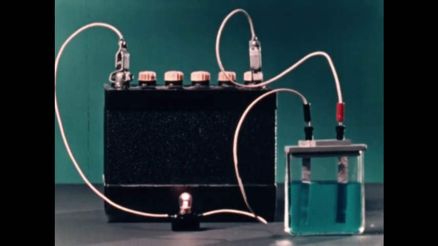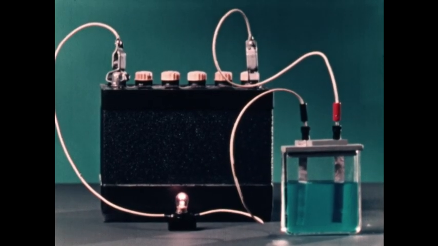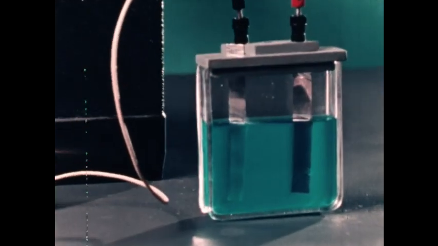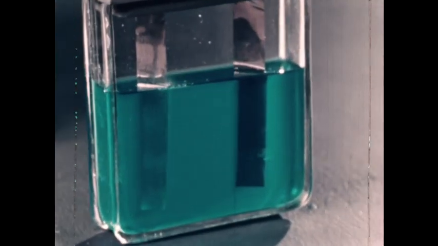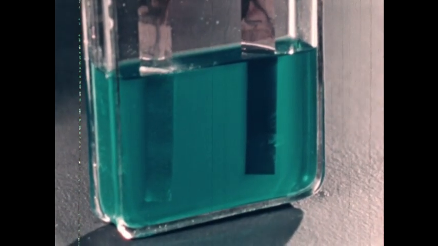Now there is a complete circuit. The battery is acting as a pump, pushing electrons. The bubbling suggests that something is happening inside here. And it was. The right-hand strip of platinum is now covered with a thin layer of copper.